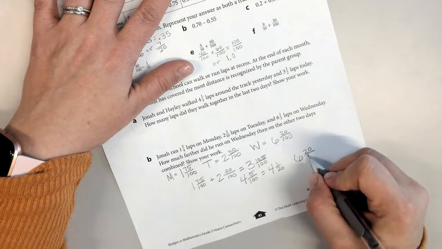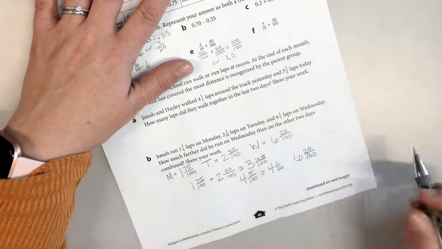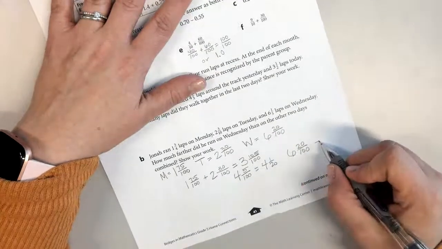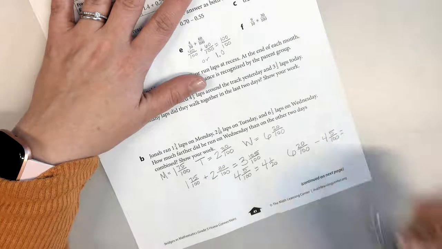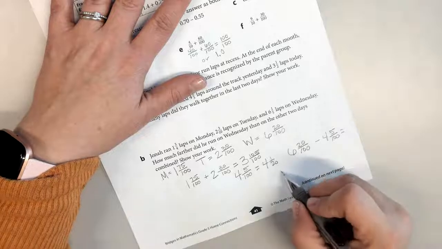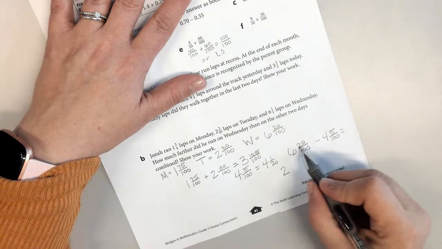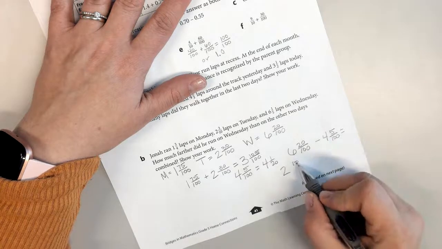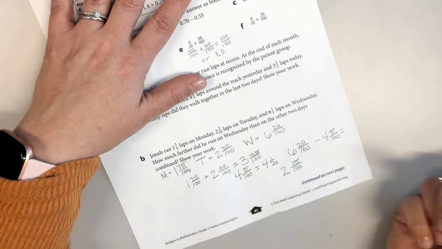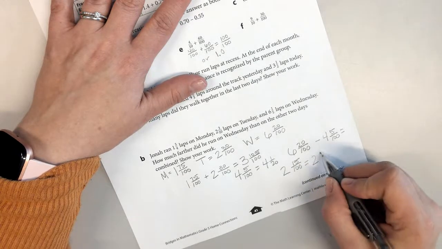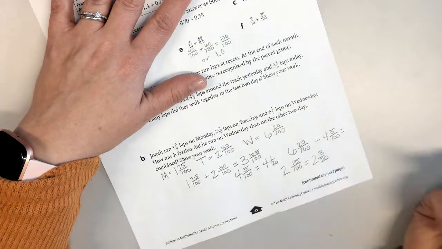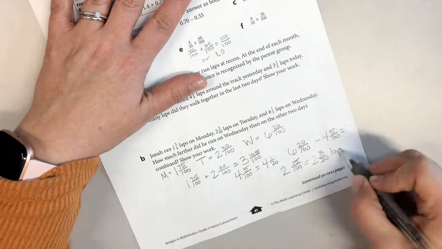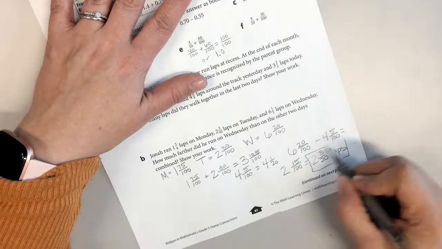and 20 hundredths, because that's how far you went on Wednesday. So minus 4 and 5 hundredths equals 2, and 20 minus 5 is 15 hundredths, or 2, and I'm dividing them both by 5, and 3/20ths. So laps. So that's your answer on that one.